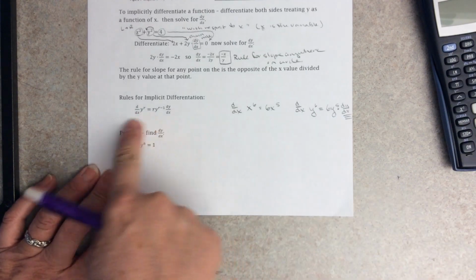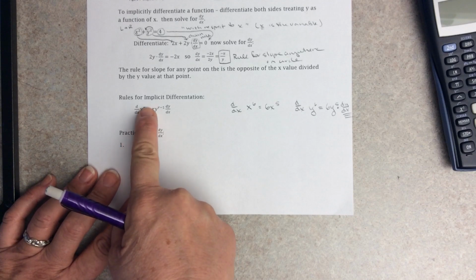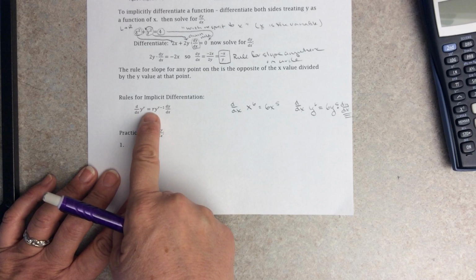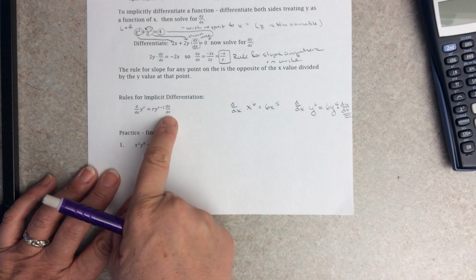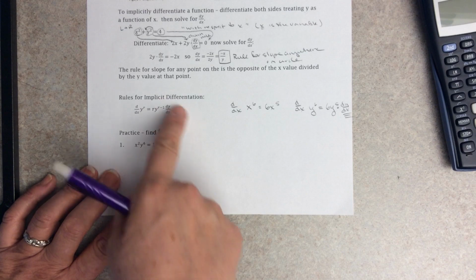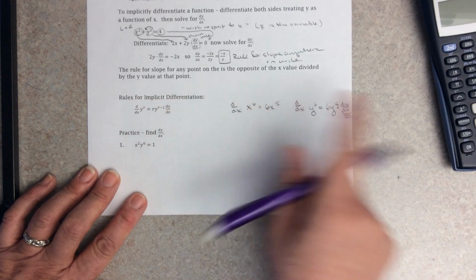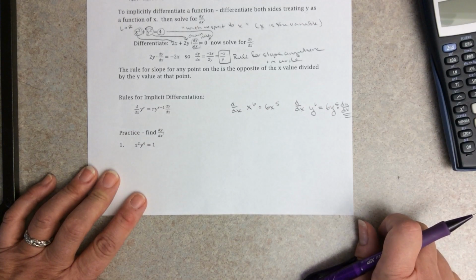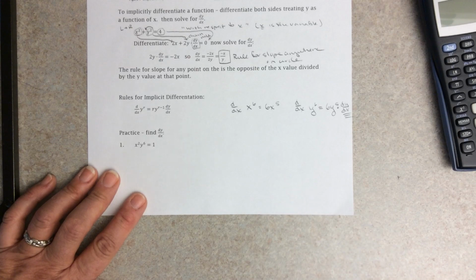So this rule says that if you take the derivative with respect to x of y to a power, you get that power times y to the 1 less power times dy dx. So that's the biggest thing to remember in implicit differentiation, the difference between x and y when you're differentiating, because you're differentiating with respect to x.